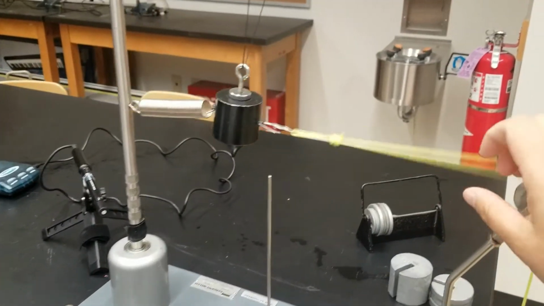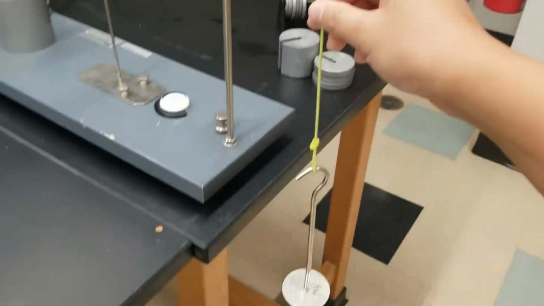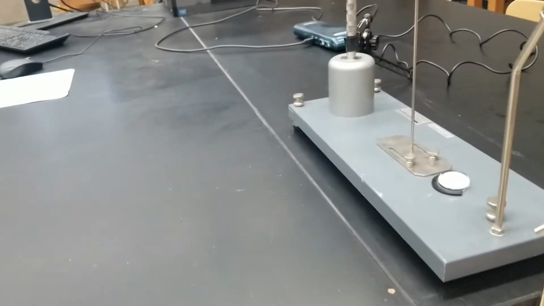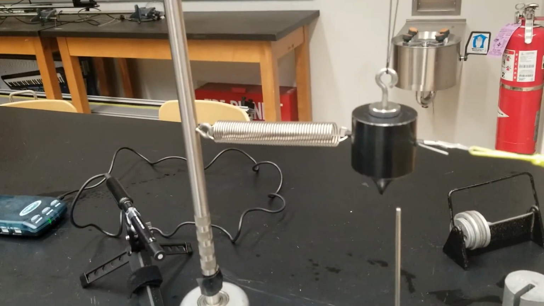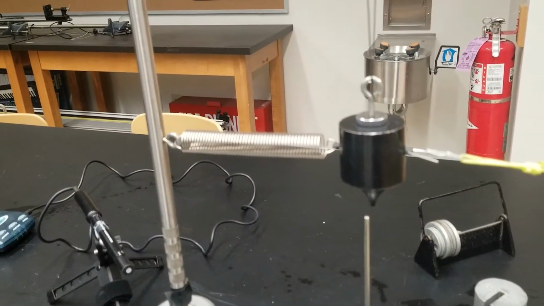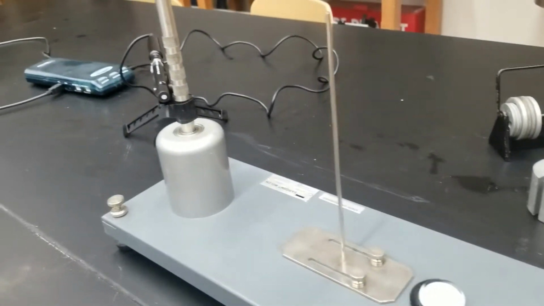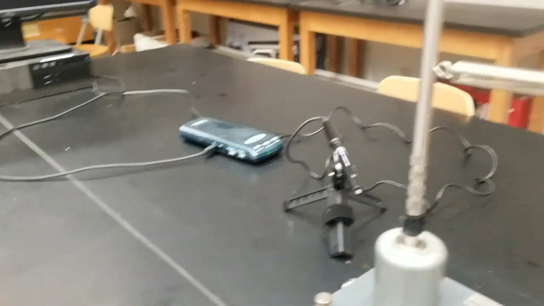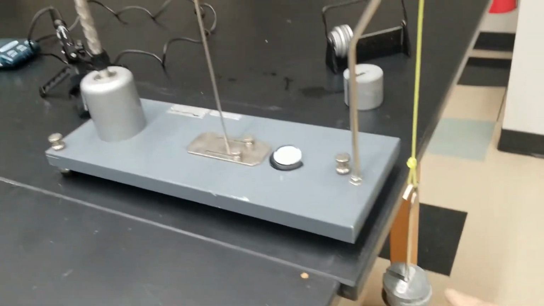Next, I'm going to connect this string with the bob and connect with the hanger mass. So I'm going to add some mass here, so that the spring will be stretched to the right. I want to add more mass so that bob is right above the indicator. That's about right. So this is my hanging mass.